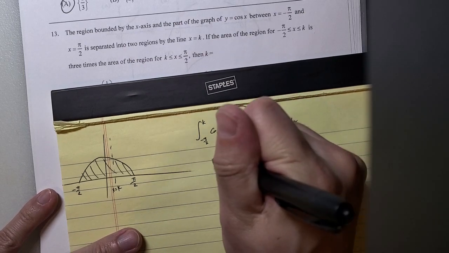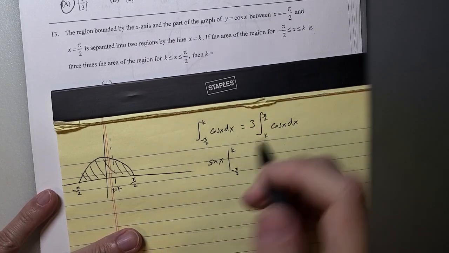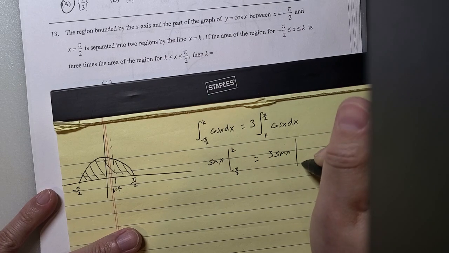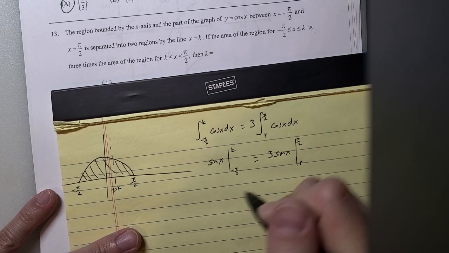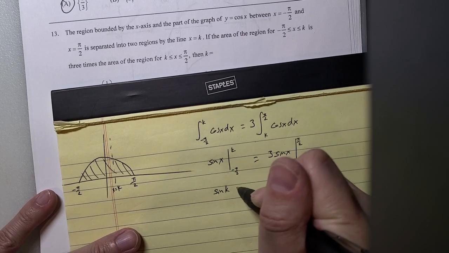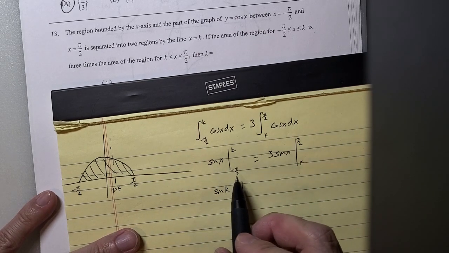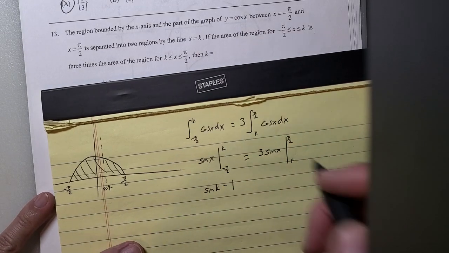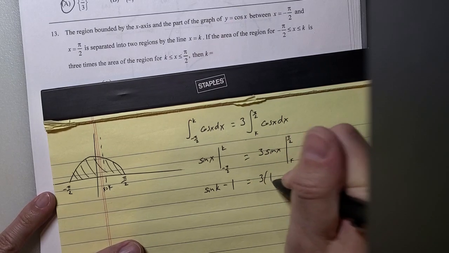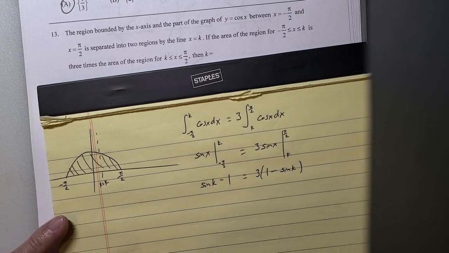So this is just sine x, evaluated from negative pi over 2 to k. That's the left-hand side. The right-hand side is 3 sine x, evaluated from k to pi over 2. So the left-hand side would be sine of k minus 1, because sine of negative pi over 2 is negative 1. The right-hand side would be 3 times 1 minus sine of k.